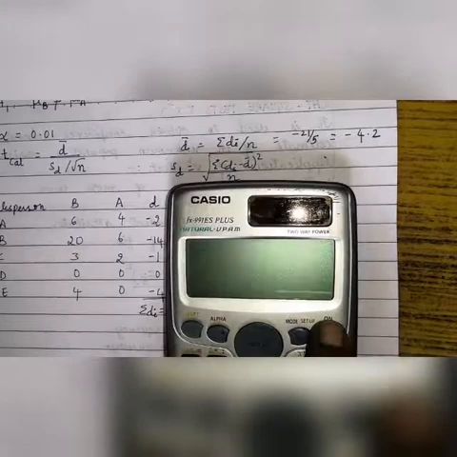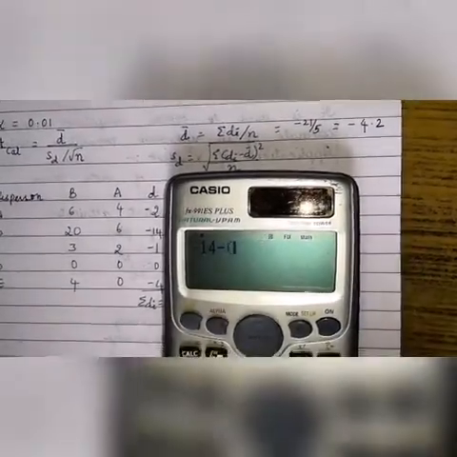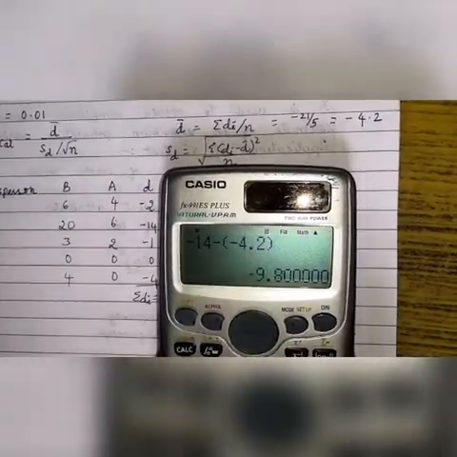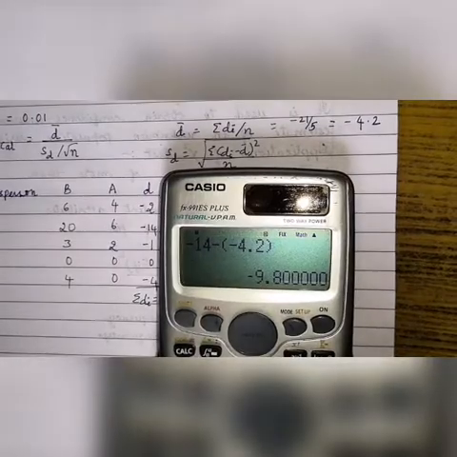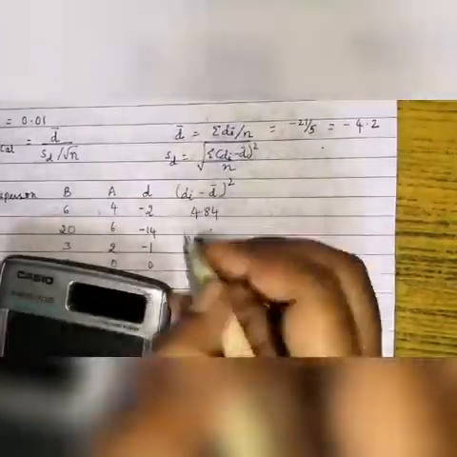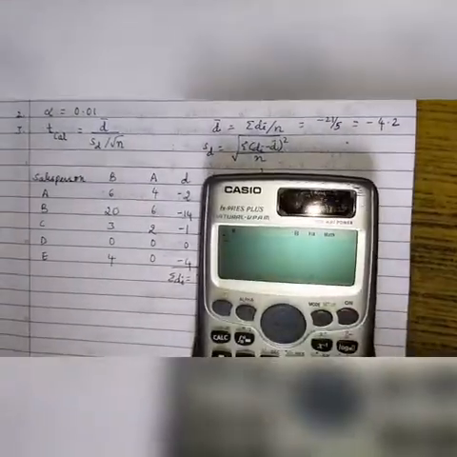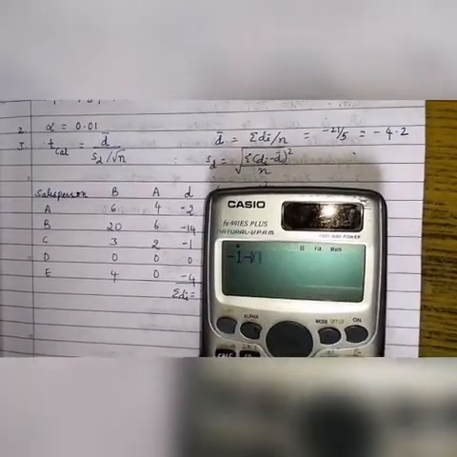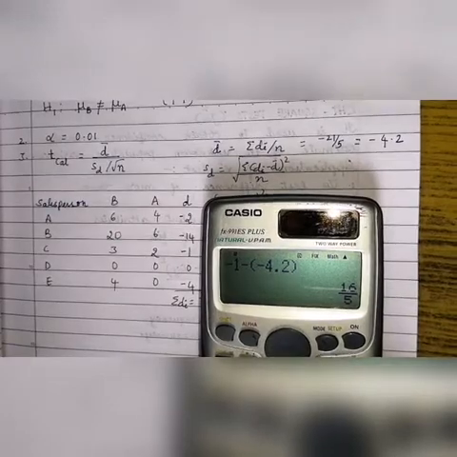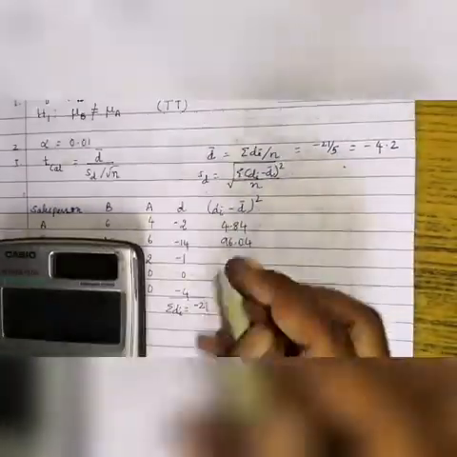Next, minus 14 minus of minus 4.2 is minus 9.8. The square of minus 9.8 is 96.04. Then we have minus 1 minus of minus 4.2, which is 3.2. The square of 3.2 is 10.24.